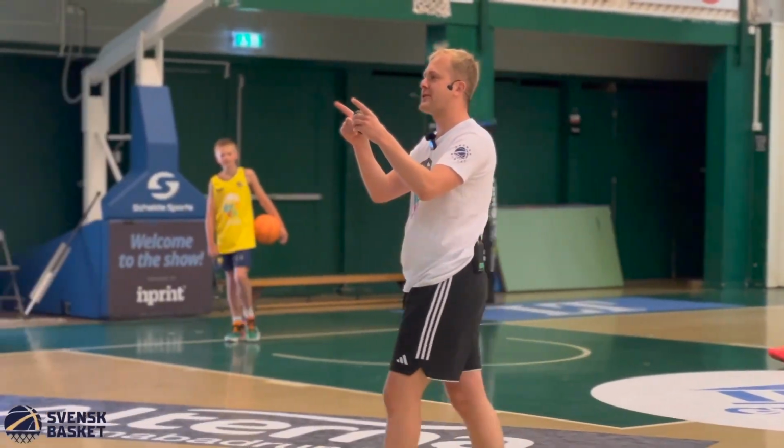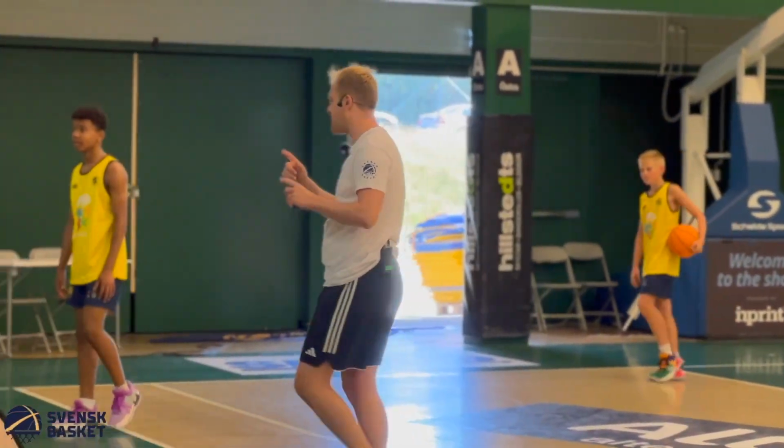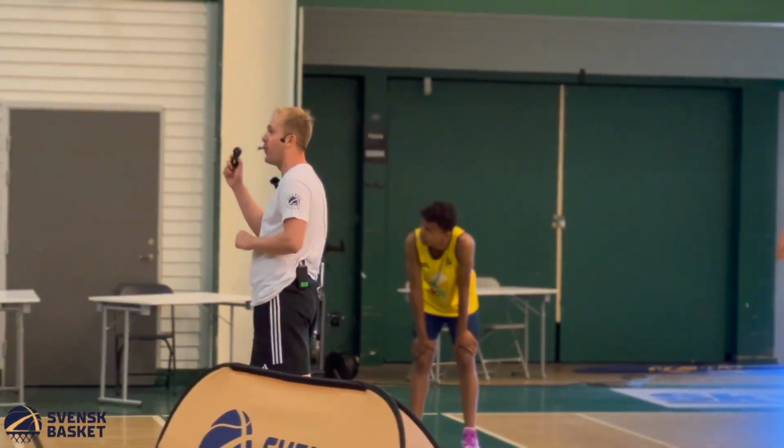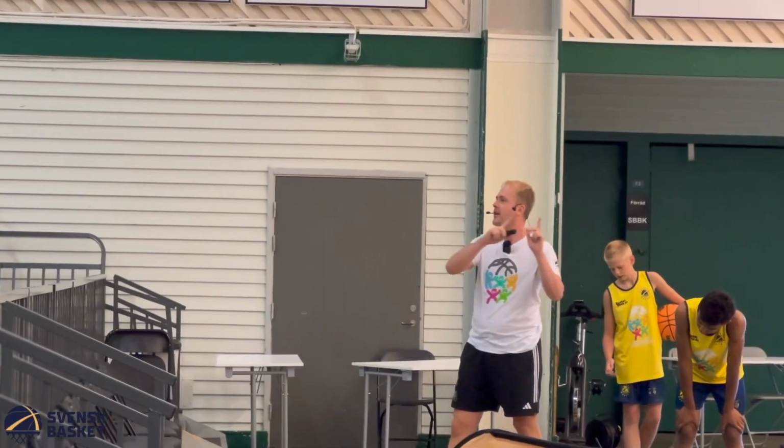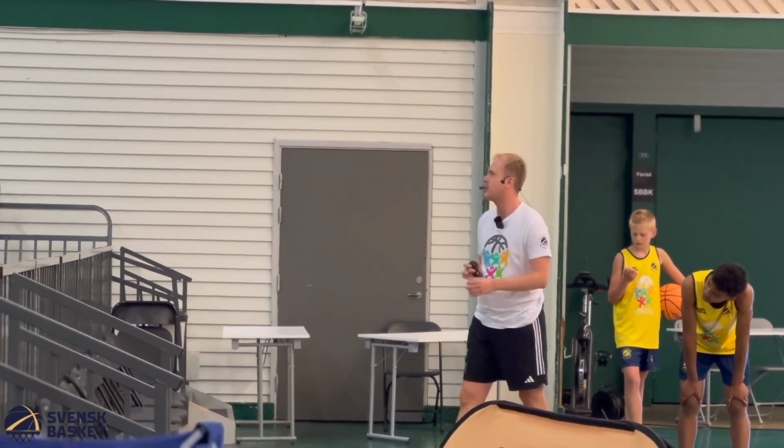Coaches, how could we manipulate constraints? I want to come to the Finnish contingent. I've got a lot of respect for Finnish basketball. And I think it says a lot that all of you are here as the only country in the Nordics to have the whole staff. How could we change constraints here? Anyone got any ideas?